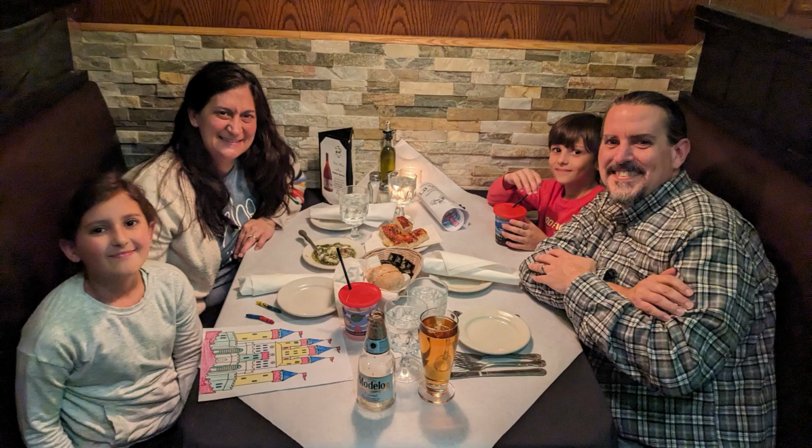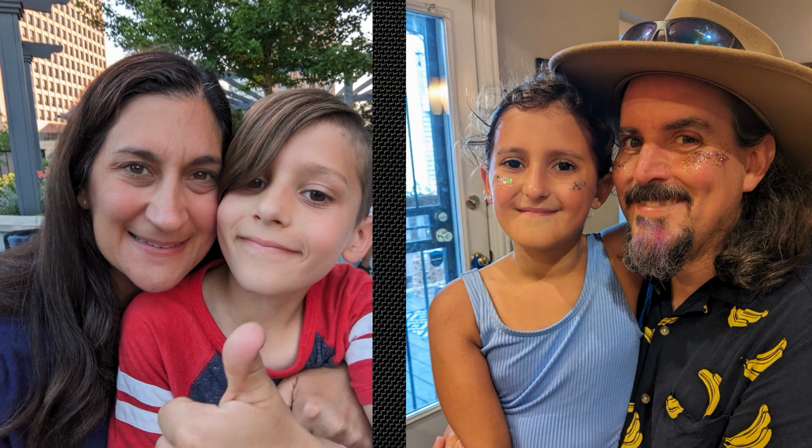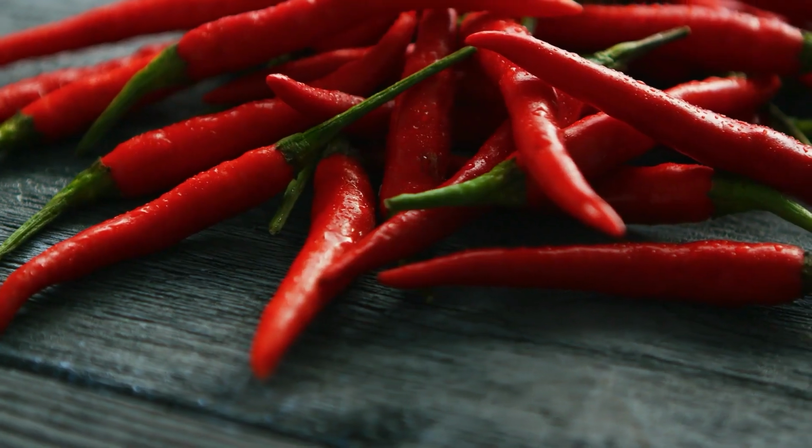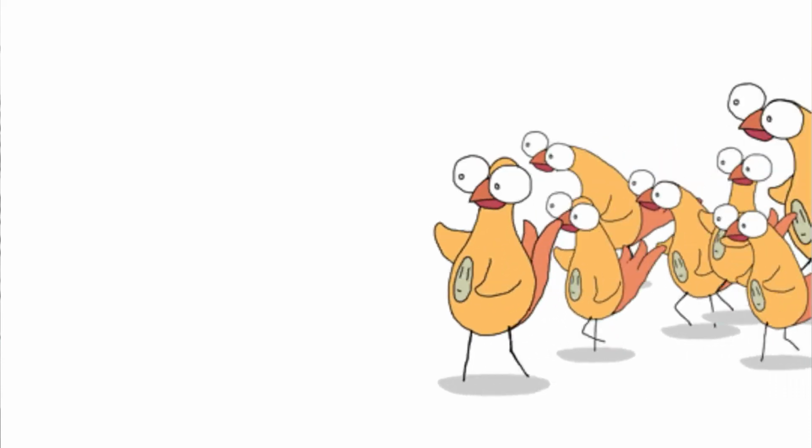At times, it has been a challenge trying to feed my family of four when we don't all like the same things. Some examples: Dan and I like a little spice, and the kids do not. Livy will not tolerate onions in her food, and Otto hates all forms of chicken.